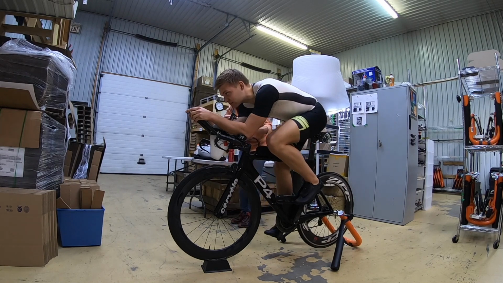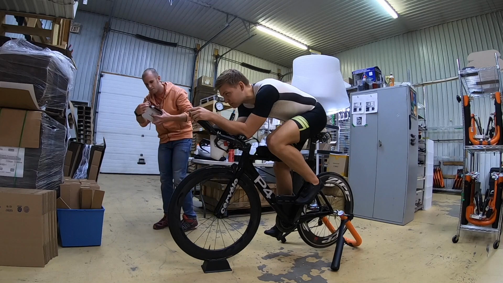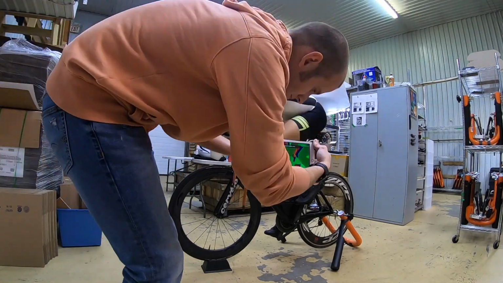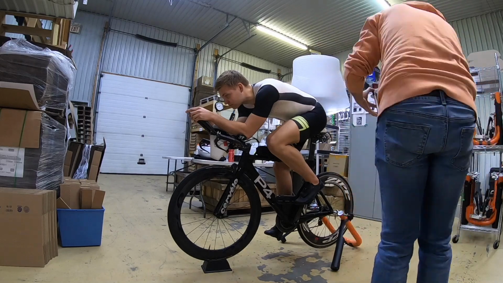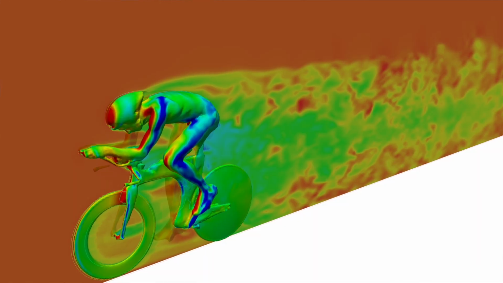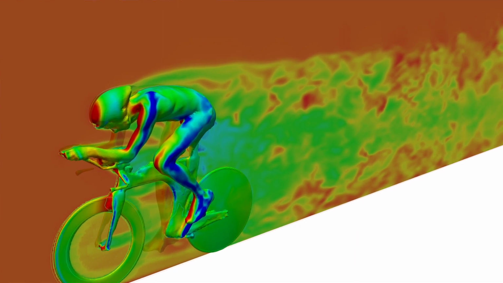When you're there, they'd set you up on your bike on a trainer, and then they would create a 3D model of you. In order to create the 3D model, you've got to stay still on your trainer for a couple minutes while they go around you with a scanner, and then they take that 3D model and send it to STAC. Once STAC's received it, they're able to put that 3D model into a virtual wind tunnel to figure out what your CDA is, or just how aero you are.